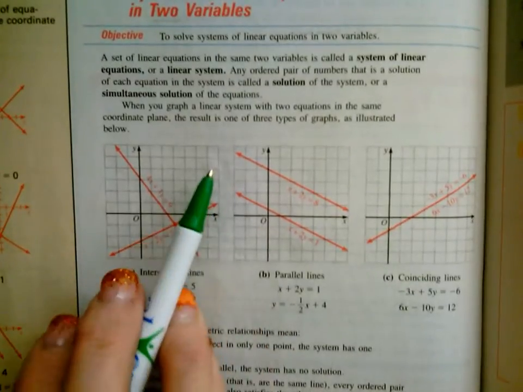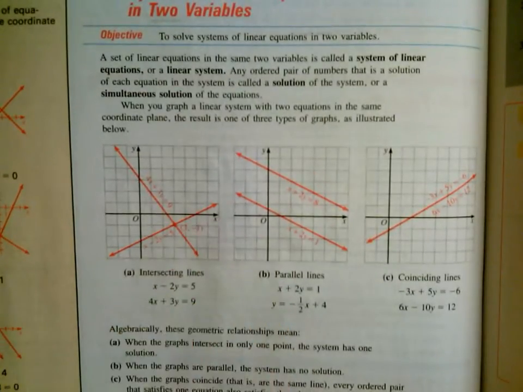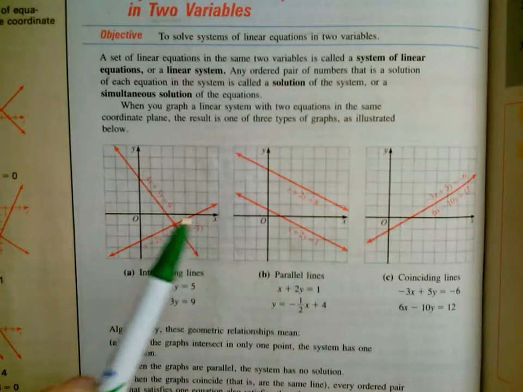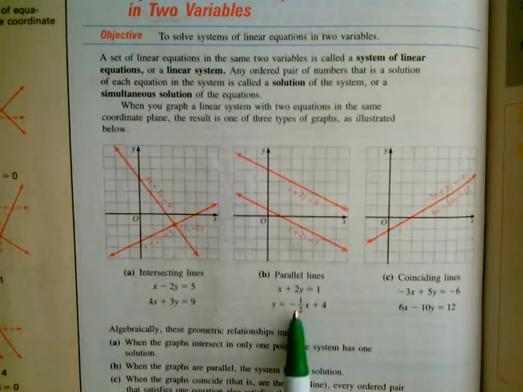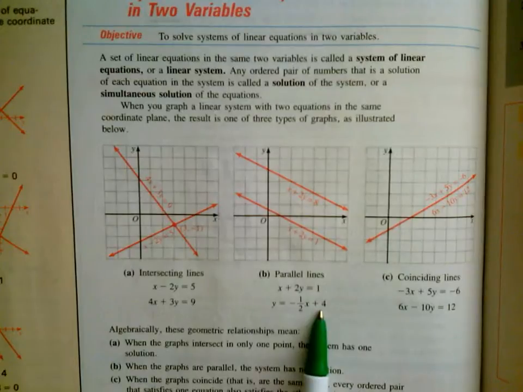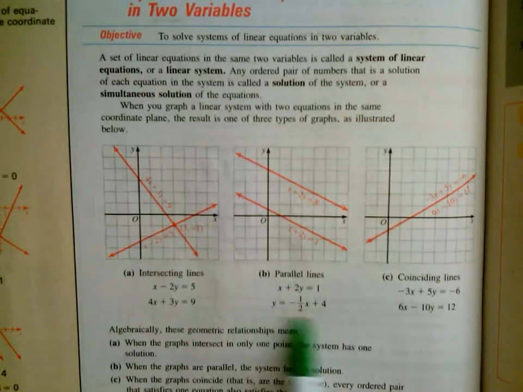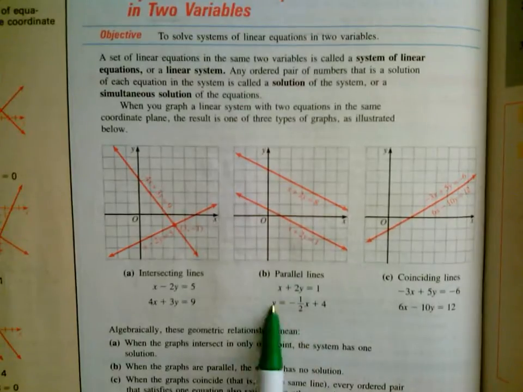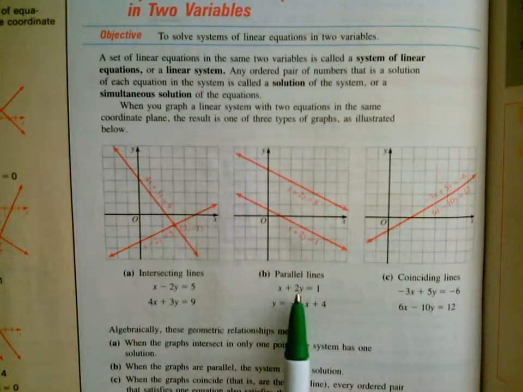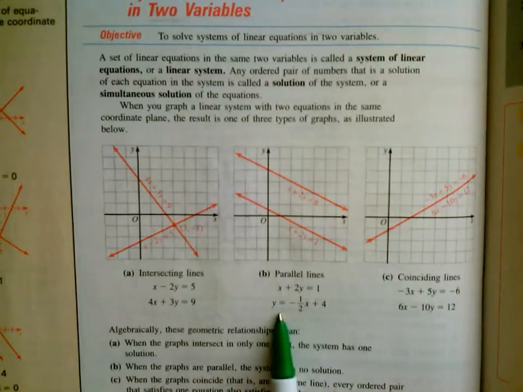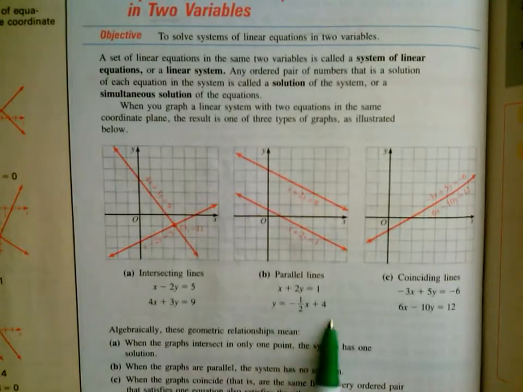I have two lines here. I have x plus 2y equals 8, and I also have y equals negative 1/2 x plus 4. So what they did here is they simply wrote it in two different ways. They wrote it ax plus by equals c, whereas this other line, they wrote in y equals mx plus b form.